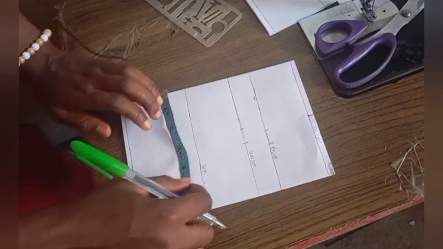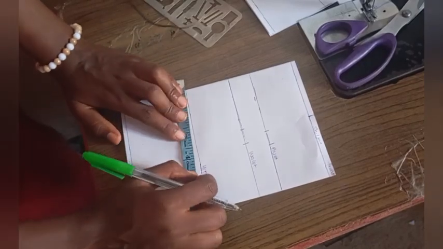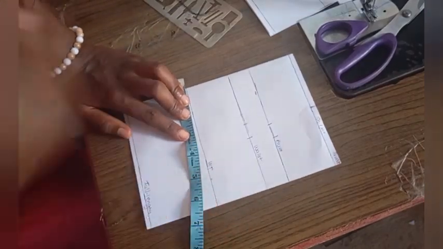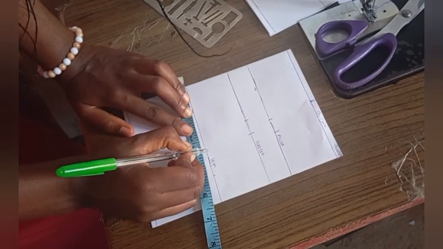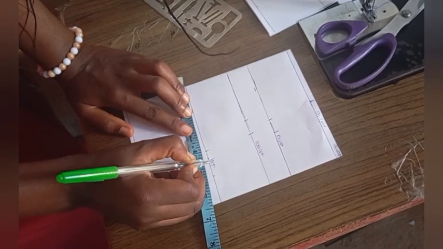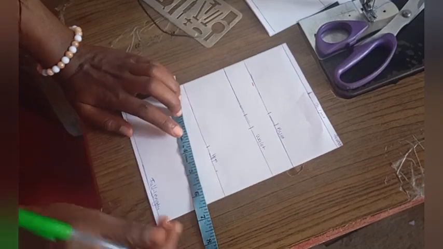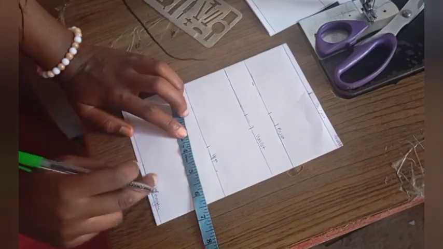So for my hip, I'm going to be having 35, and 35 divided by 4, let me approximate it. I'm going to be having 9. So 9, let me say this is my 9 inches plus my 2 inches allowance, because I have to be turning it out, and this is going to be my full length.